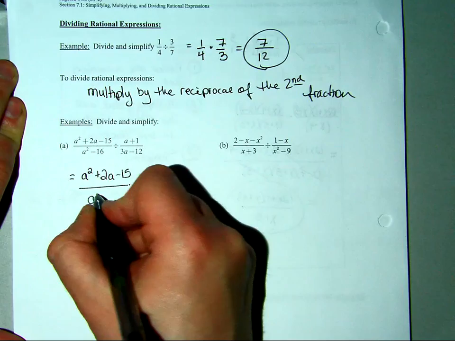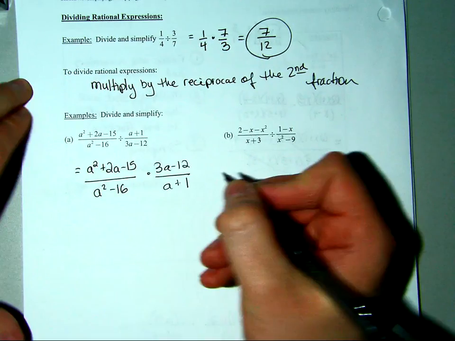I don't really want to do the problem written. I want to do that problem instead, that multiplication problem. You know how to do this. Go do it. Factor and cancel.